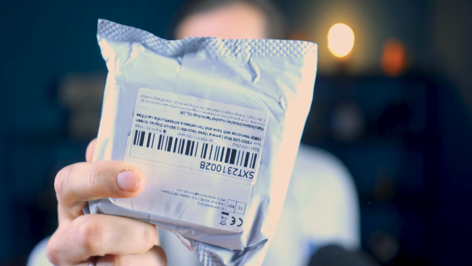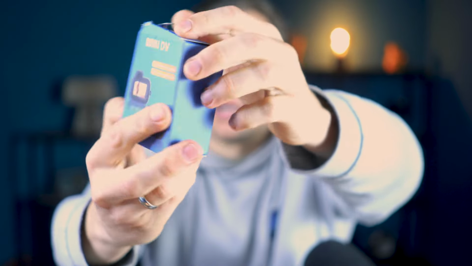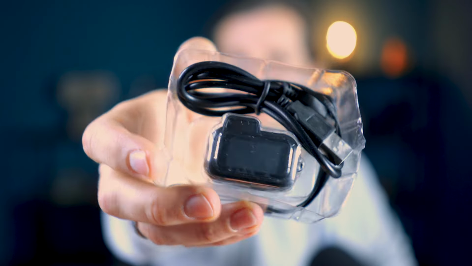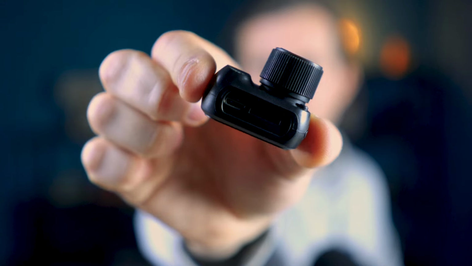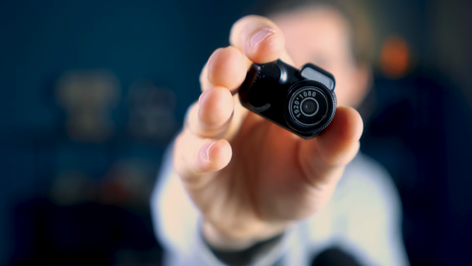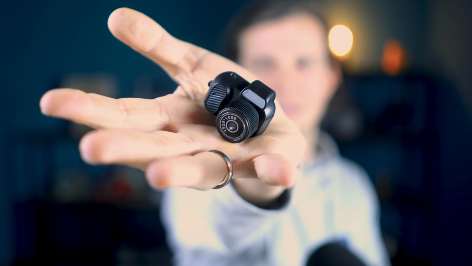All right, then we have the mini camera. See? It comes like this in this little box, mini DV. All right, let's do this very, very small camera. The materials, it's very light. So it comes basically just the camera itself with a USB charger, and then it has the slots for different cards. I have to say that this mini camera definitely has a wow factor as well. I mean, look at the size of this thing.